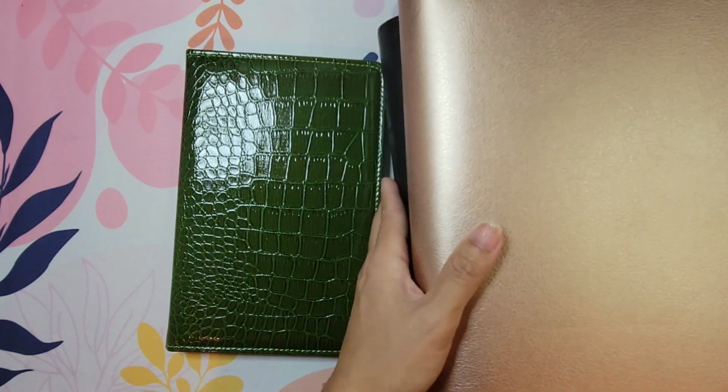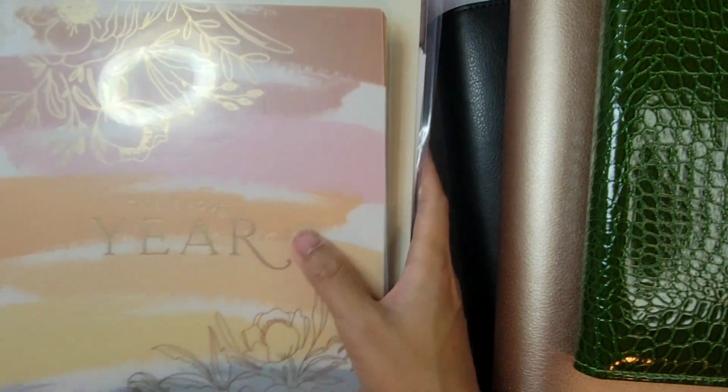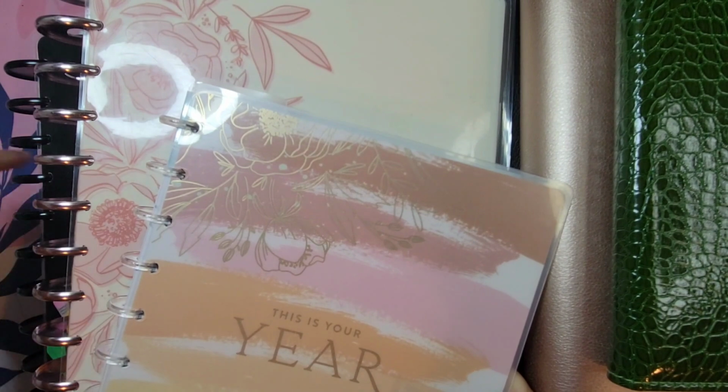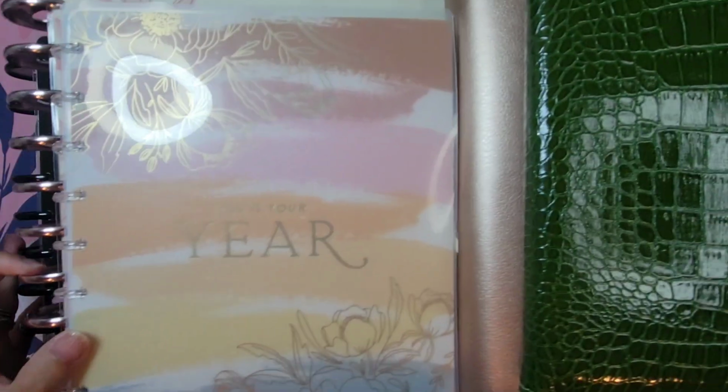Then of course I've got my 2 holiday planners right here. And then I also got my work planner at the very bottom right here, and then my 2 planners that serve as my personal planner. And that's what I've got here.